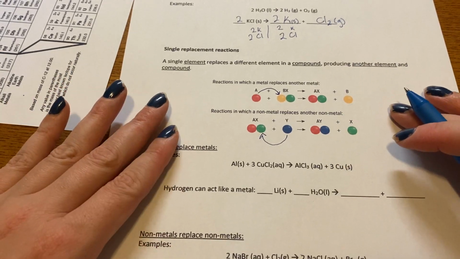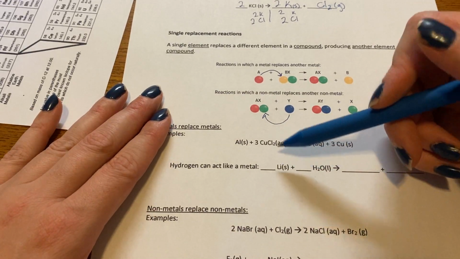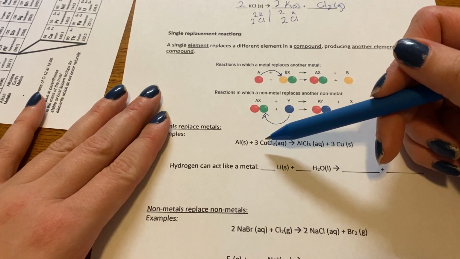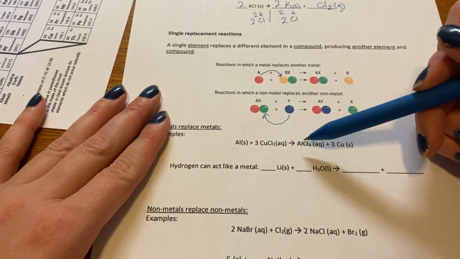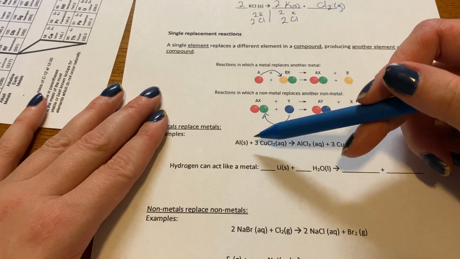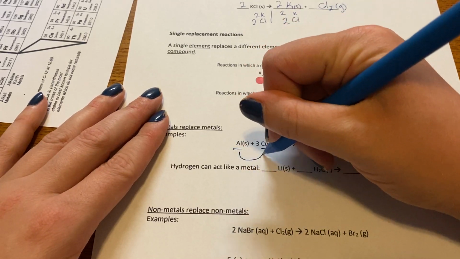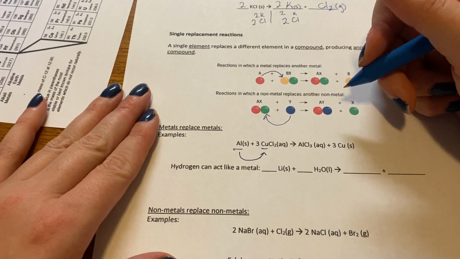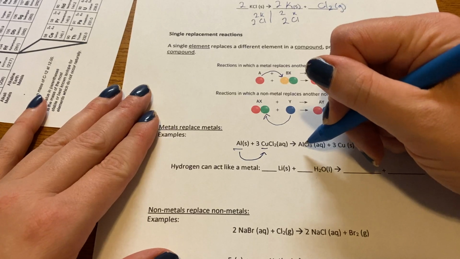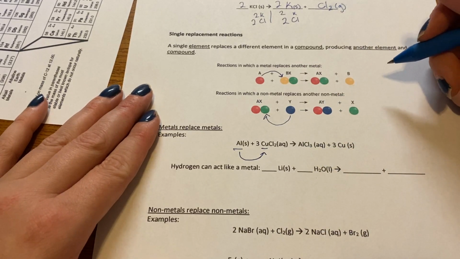Okay, so for example, this is a reaction we're actually going to do in a lab where we put aluminum foil in a solution of copper 2 chloride, CuCl2. And what happens is the aluminum will kick out the copper because aluminum is our metal. Copper is our other metal. So aluminum comes in, kicks out copper. So copper is over here by itself, and aluminum steals this chlorine, steals its dance partner, and now they are together as an ionic compound.